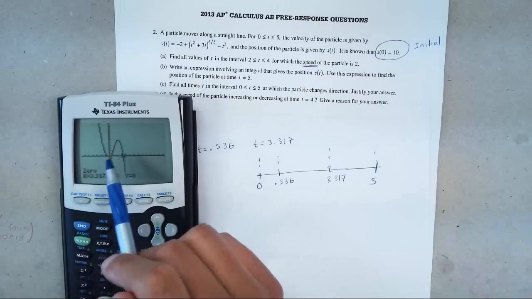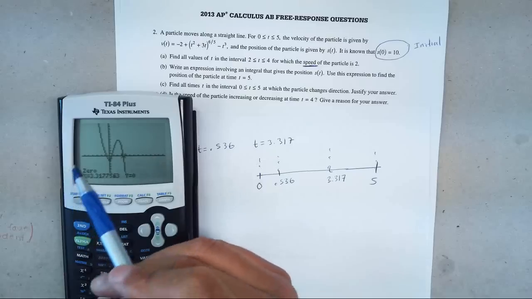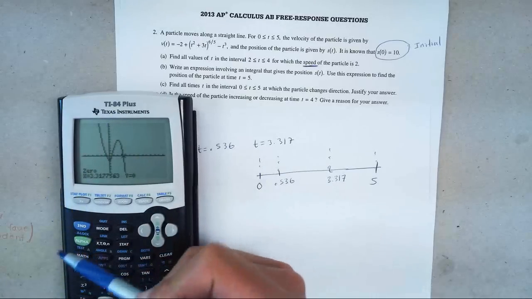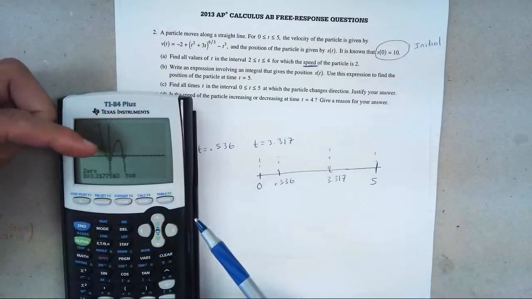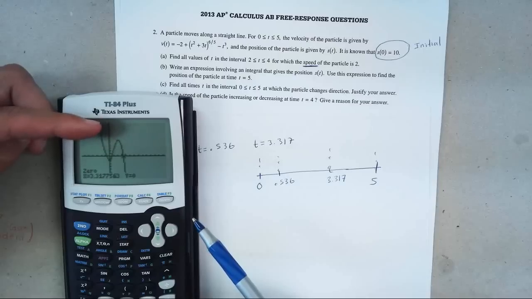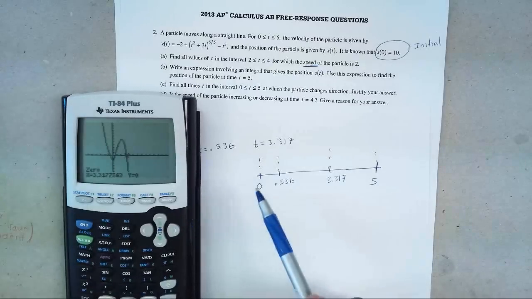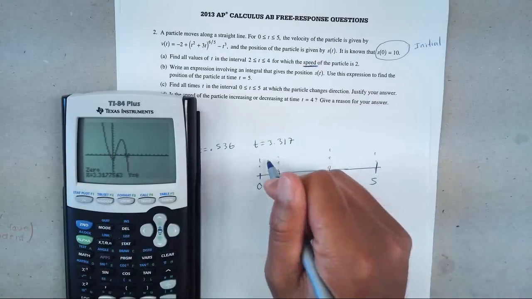Now if you look at your graph, this is velocity. Velocity is increasing, decreasing, because that's derivative. That's your first derivative. First derivative tells you your slope, increasing, decreasing. Anything above the x-axis when you're looking at a derivative is increasing. Anything below the x-axis is decreasing. So when you ask yourself what's happening from 0 to 0.536, you'll notice that your graph is on the bottom. That means that your graph is decreasing.